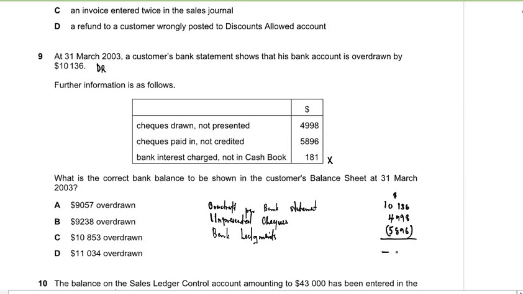It's because the overdraft per cash book would have been reduced by these amounts. So I get my overdraft per cash book, and this is the figure that will appear in the statement of financial position.